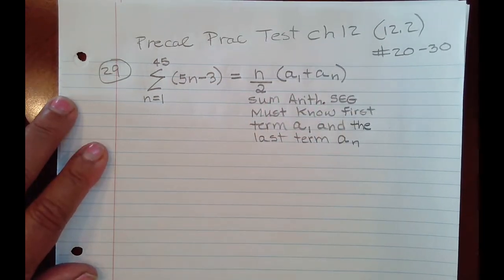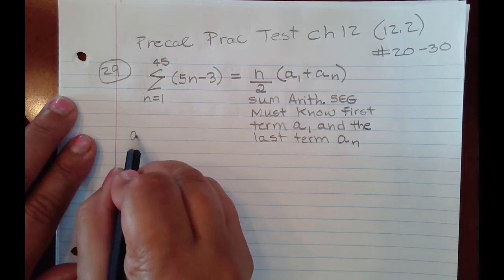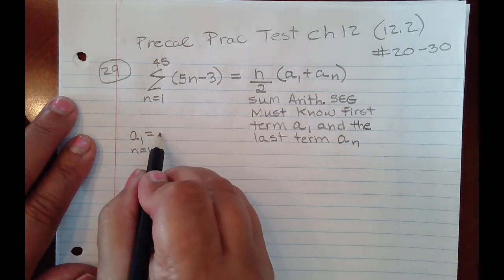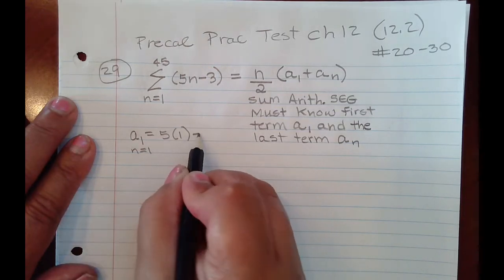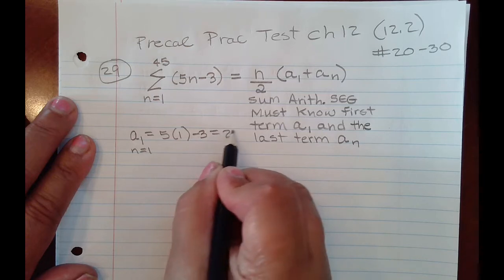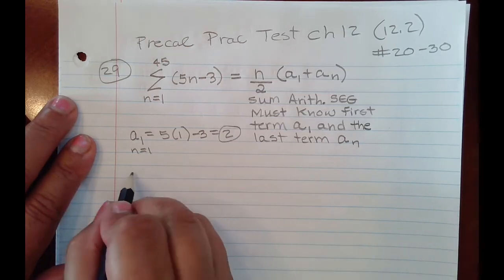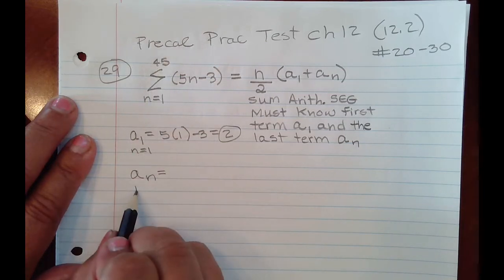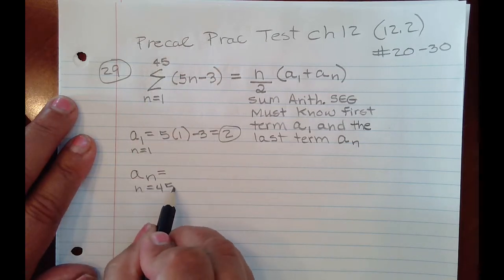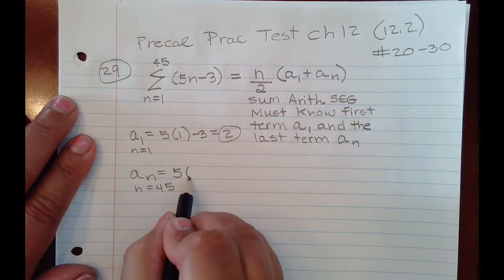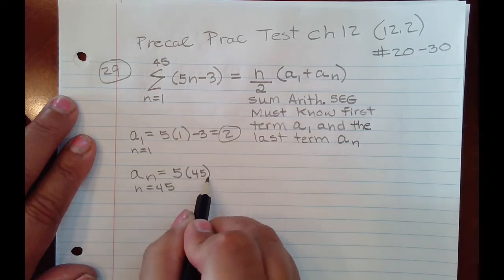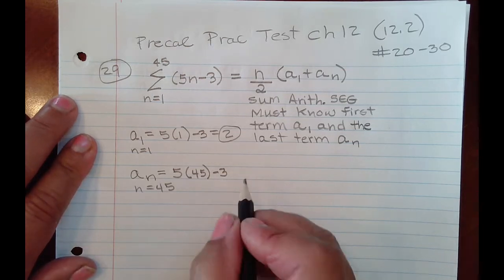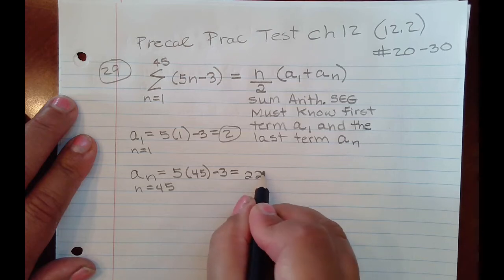So if I wanted to do a little scratch work over here, the first term would just be when you're letting n be equal to 1 in this formula. So 5 times 1 minus 3, that's equal to 2. So there's your first value. If I want to know the last term in the sequence, well, that would be when n is equal to 45, using this same formula. So it would be 5 times 45 minus 3, and 5 times 45 minus 3 would be equal to 222.